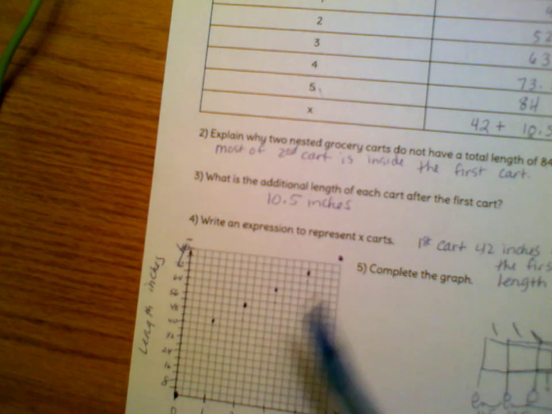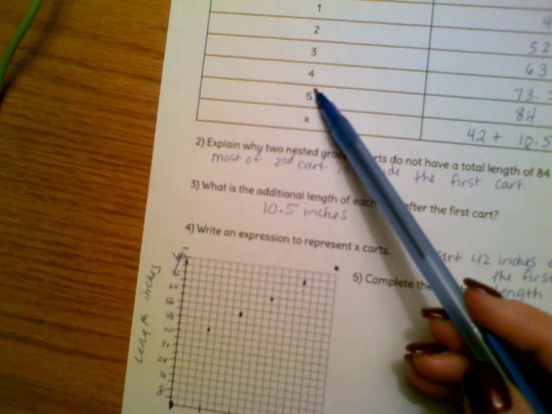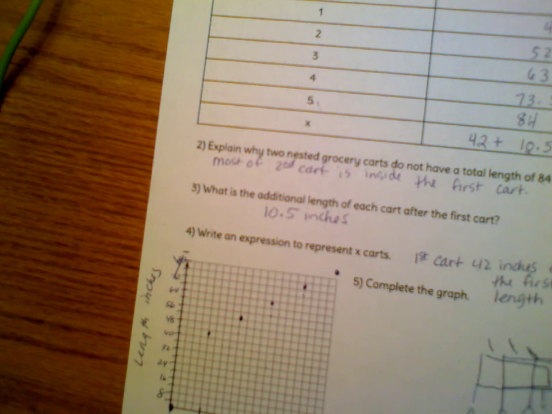Okay, so would I connect or not? I can't have part of a grocery cart, so I would not be connecting these.